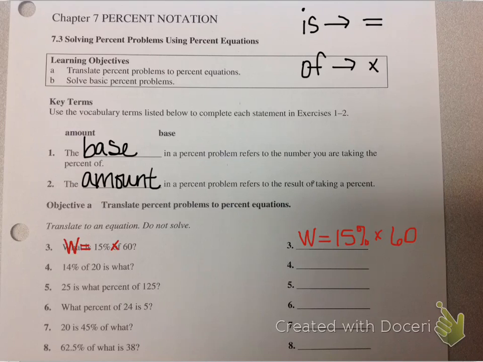Let's look at the next one. 14% of, so I see the of, so that means to multiply, of 20, I see is means equal, of what? So 14% of 20 is our unknown. And you can use whatever variable that you want. Let's look at the next one.